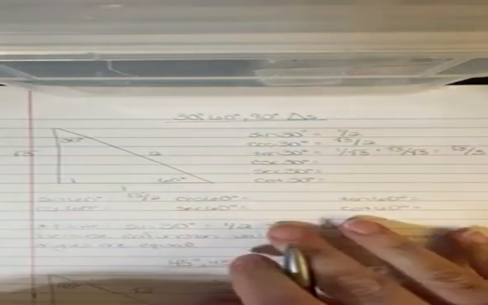And so we're just going to go through and fill out this table a little bit. We have cosine of 30. That is going to be adjacent over hypotenuse. We have tangent, which is TOA, which is opposite over adjacent. So that's 1 over radical 3. Again, we do have to rationalize that to where we get radical 3 over 3.